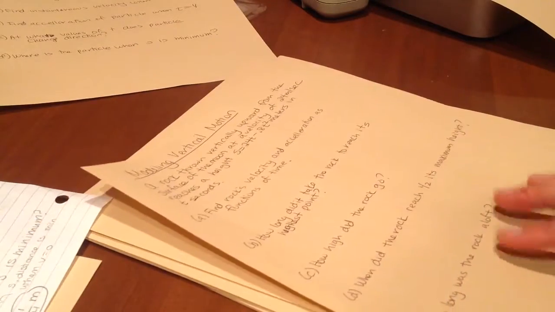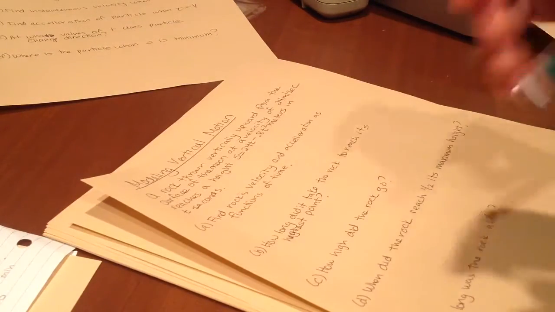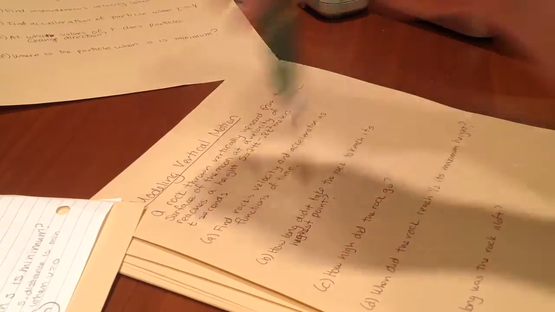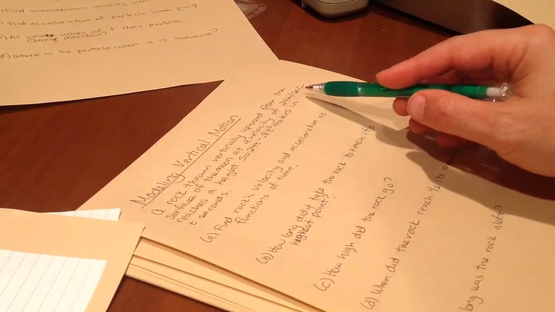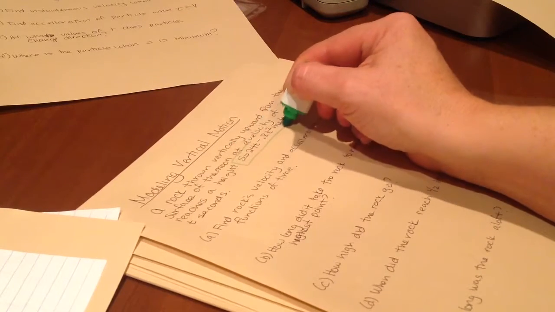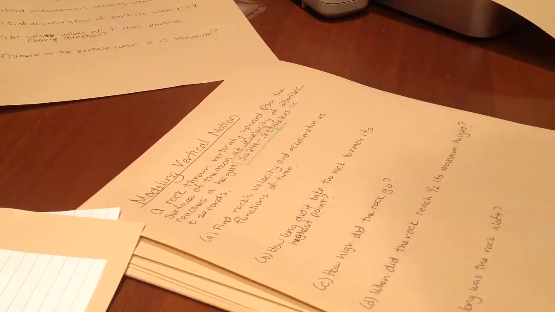Now we're going to move on to example number 2, where we're going to look at vertical motion. This is a different example, but still a particle, in this case being thrown upwards. The particle is being thrown vertically upward from the surface of the moon, and it has a velocity of 24 meters per second. So this function is important right here. This is the function that we're going to be working with, and it's within t seconds.